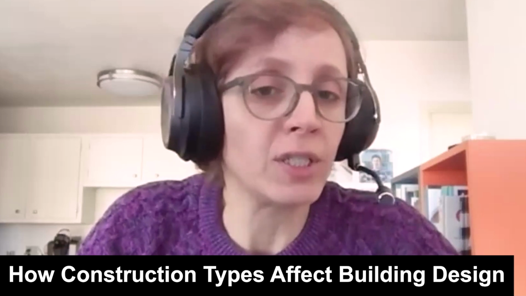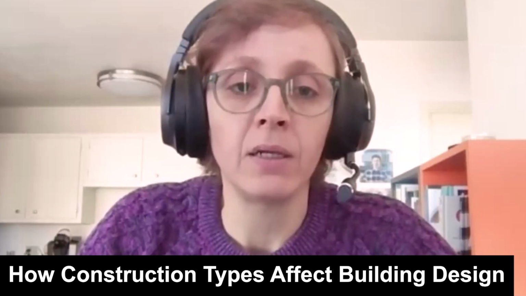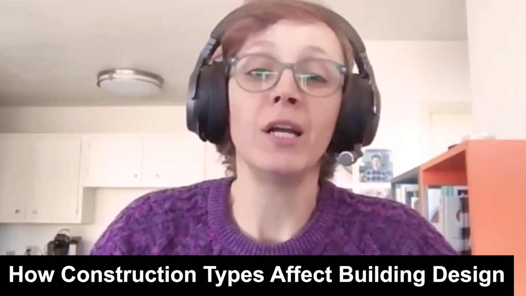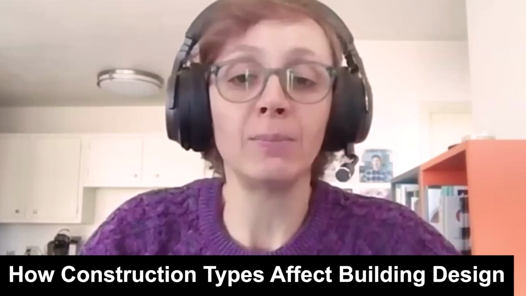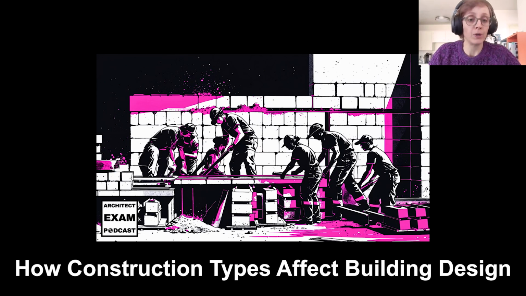So how do construction types affect building design? Construction types really influence almost every aspect of building design. So your building height and area are directly tied to construction type. A Type 1 building can reach the sky, so think about skyscrapers, while Type 5 typically maxes out at 3 to 4 stories in most cases.